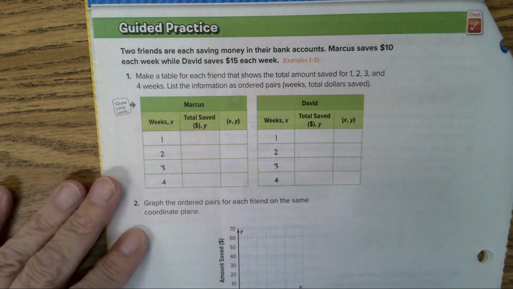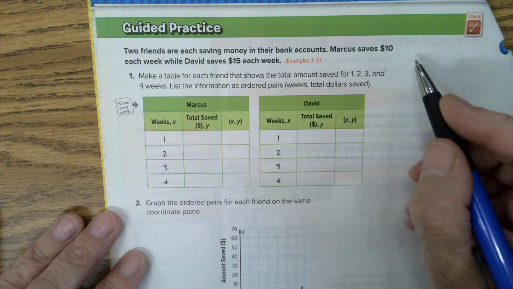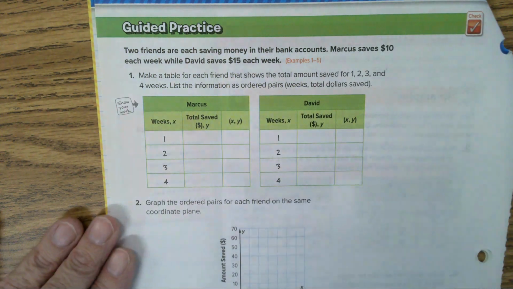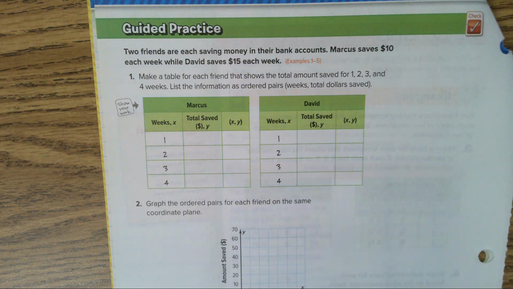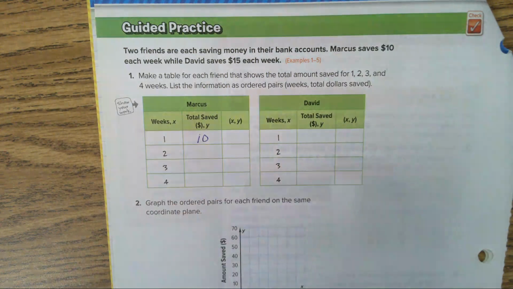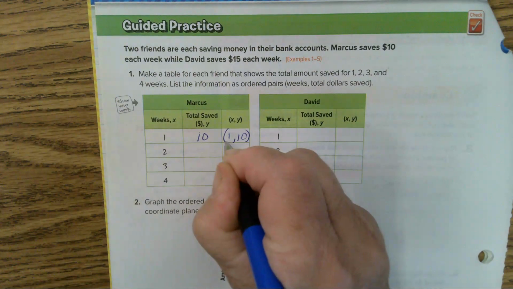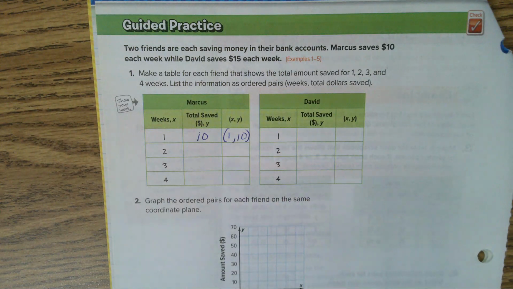Two friends are each saving money in their bank accounts. Marcus saves $10 each week, while David saves $15 each week. Make a table for each friend that shows the total amount saved for 1, 2, 3, and 4 weeks. List the information as ordered pairs. All right, kids. So week 1, Marcus, he is saving $10. So for the first week, we have (1, 10). So you would write that as (1, 10), and yes, you have to put the parentheses around it. You understand? So for the next one, 2 weeks, he's up to 20.